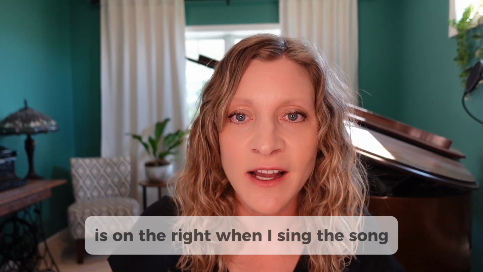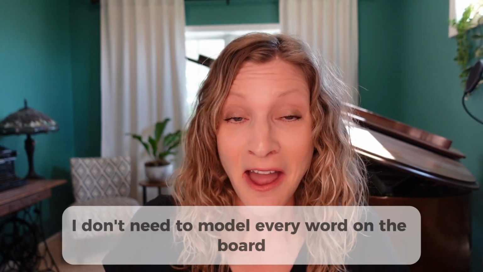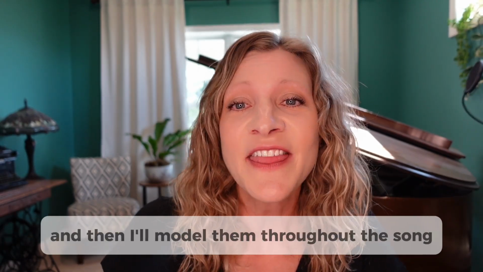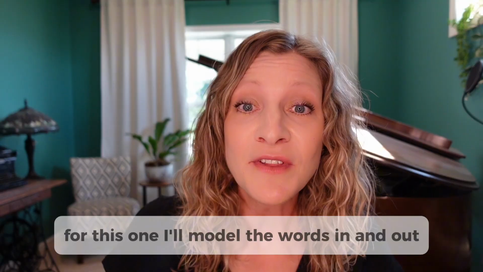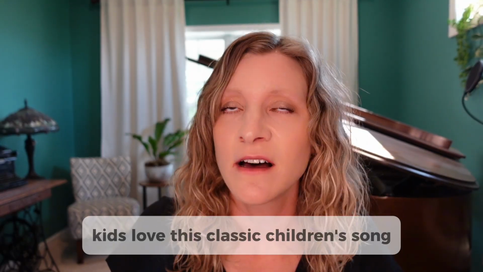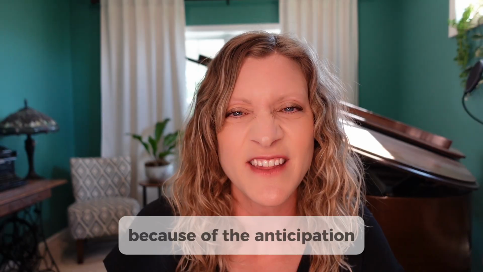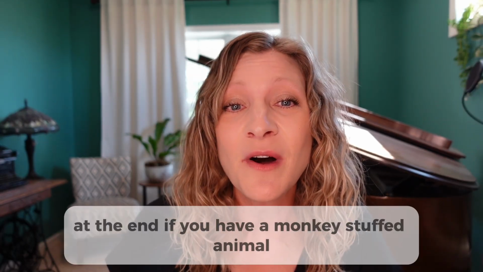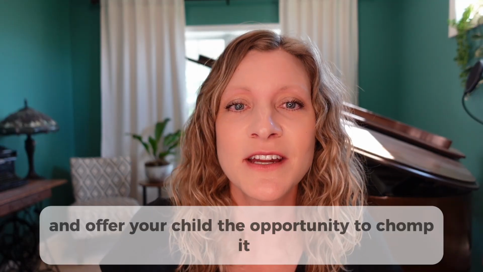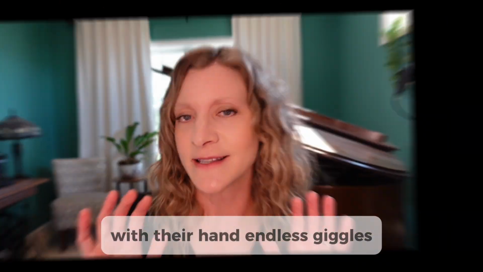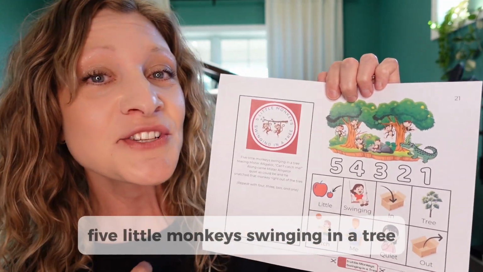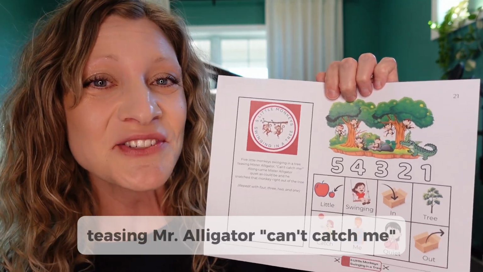When I sing the song, notice that I don't need to model every word on the board. I'll just choose a couple of meaningful words, and then I'll model them throughout the song. For this one, I'll model the words in and out. Kids love this classic children's song because of the anticipation at the end. If you have a monkey stuffed animal, throw that in and offer your child the opportunity to chomp it with their hand. Endless giggles.